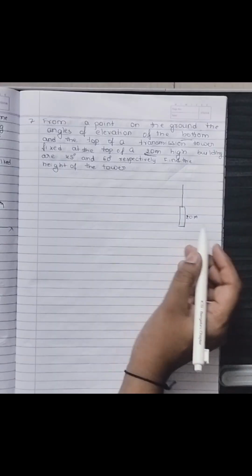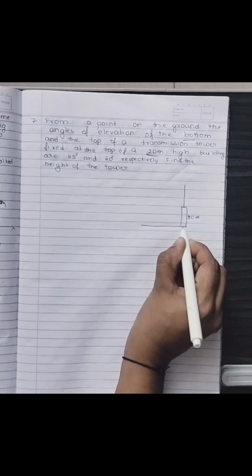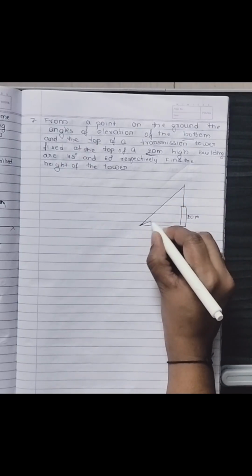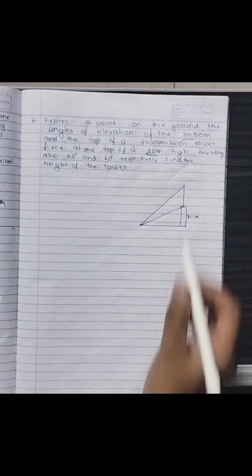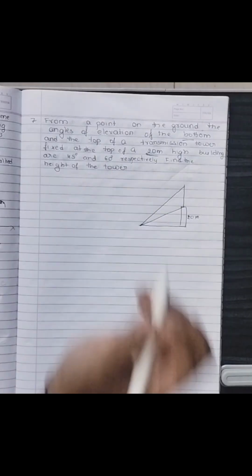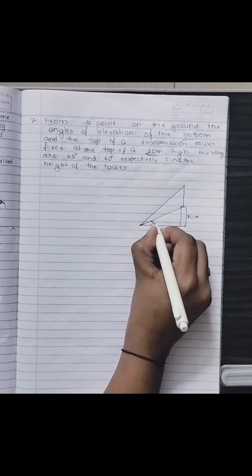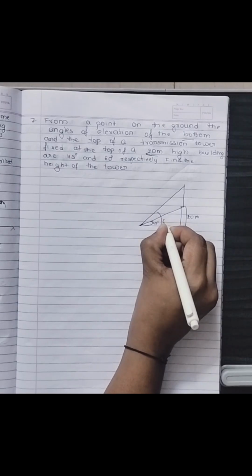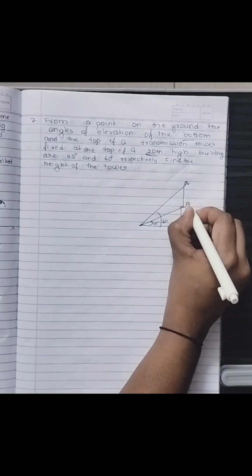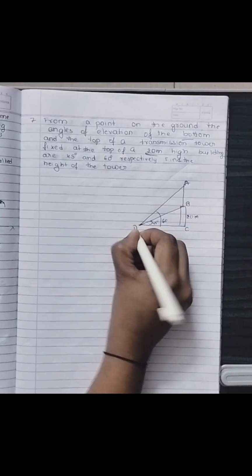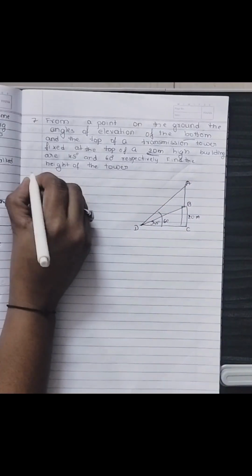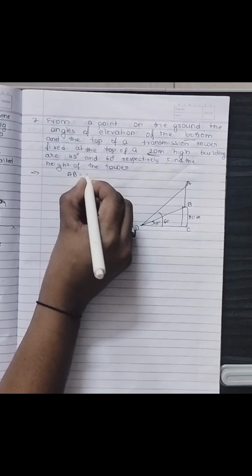So from a point on the ground means this is at the level of this. So they are telling the top and bottom of the transmission tower. So at the bottom and top they are telling angle of 45-degree and 60-degree. So bottom is 45-degree and the top is 60-degree. Let's name the transmission tower as AB, C, D. So what we have to find out? Find the height of the tower. So we need to find out AB here with respect to our notations.